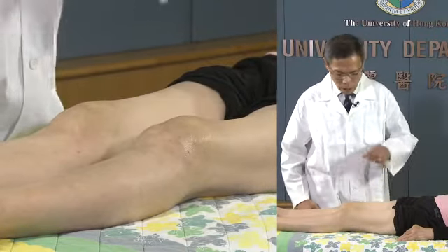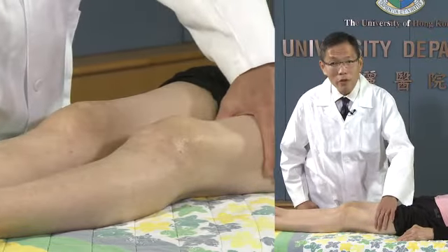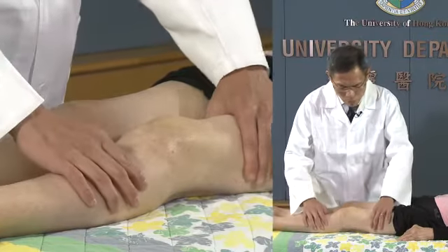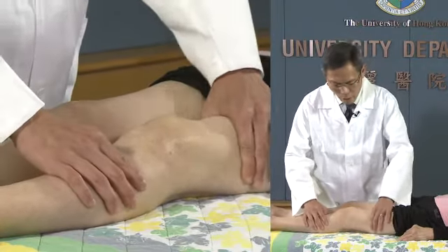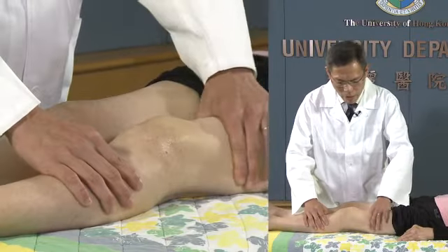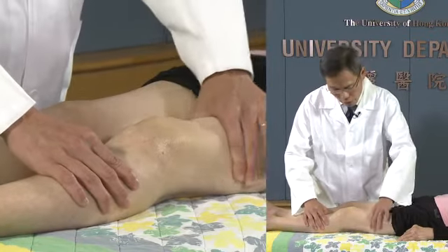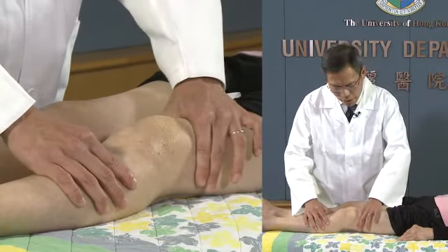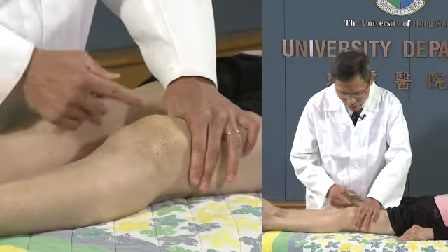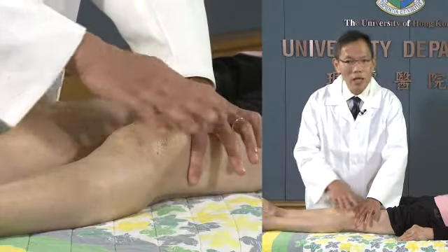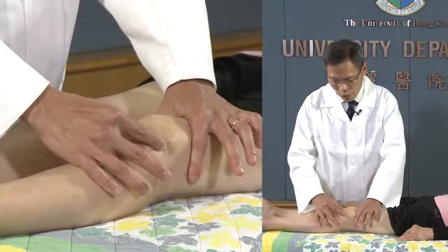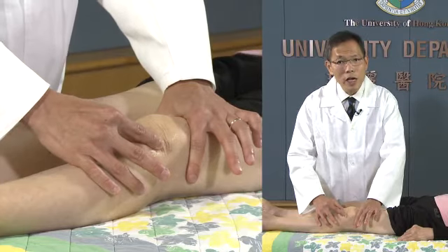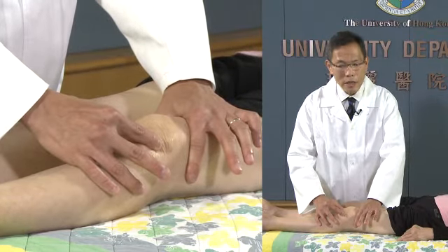The other possible way of detecting knee joint fluid is to see if we can actually feel the fluid movement. Again, very similar to what I've just shown earlier on. You want to milk all the fluid from one end to the other, and this time from the upper end to the lower part of the knee joint. And then you stop the fluid here using your left hand, and you use your two fingers to gently squeeze on the knee joint.